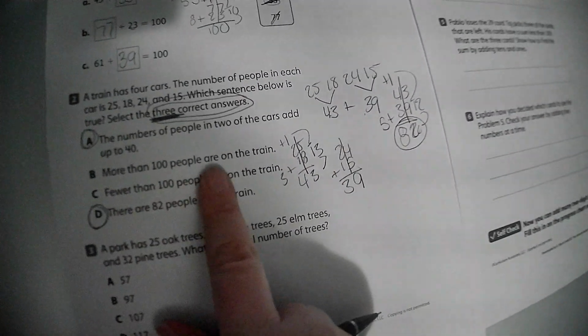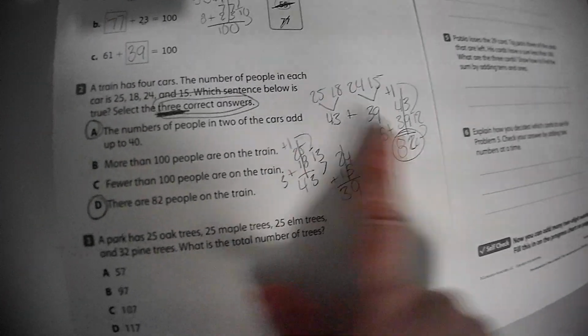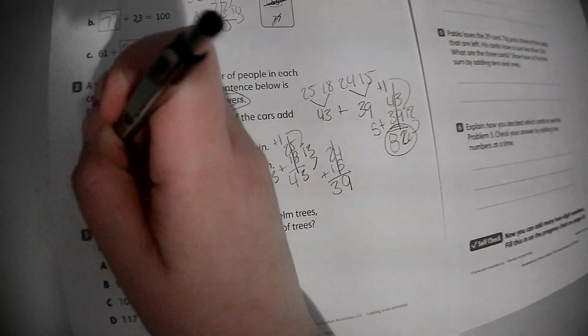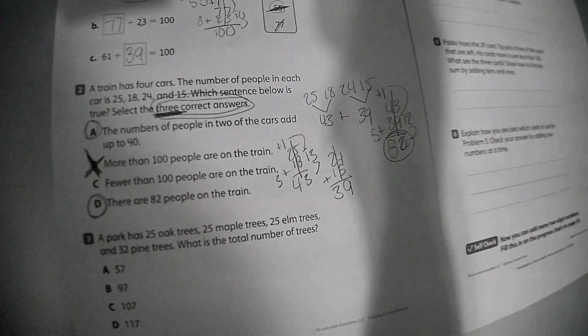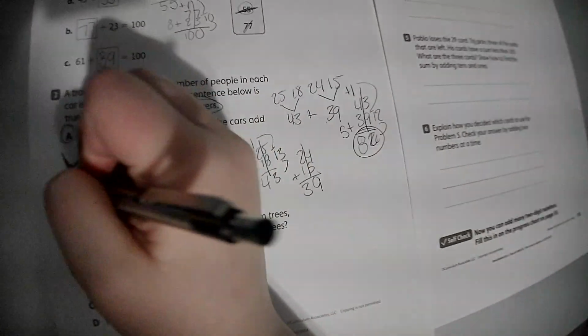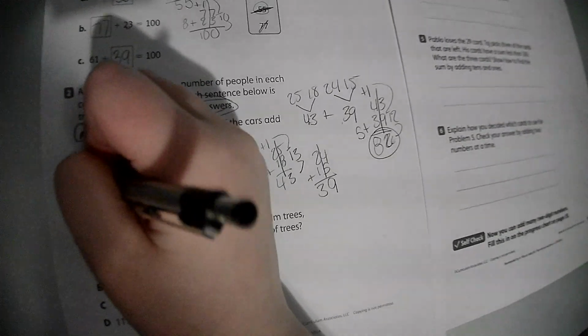More than 100 people are on the train. How many people are on the train? There's 82 people. Is that more than 100? No. So that one is not correct. How many answers did we have to have? We have to have 3 answers. So that must mean C has to be the other answer.